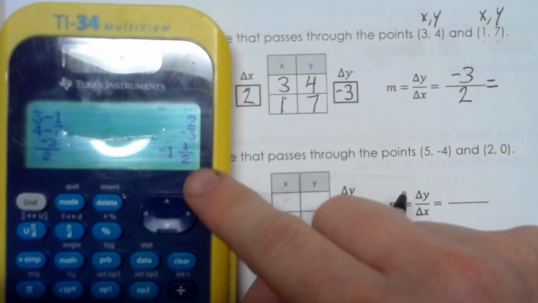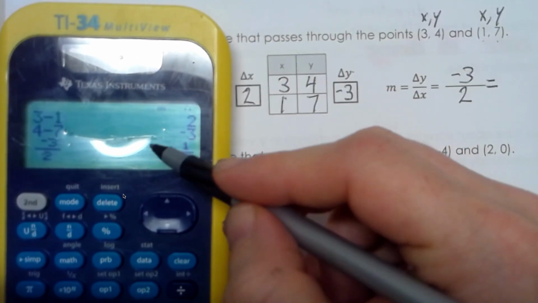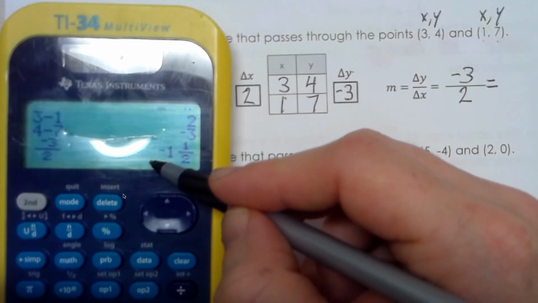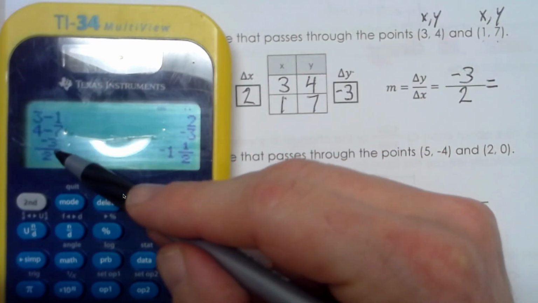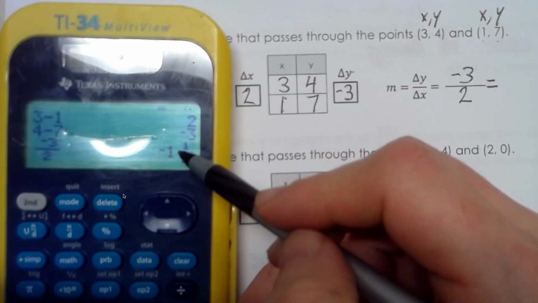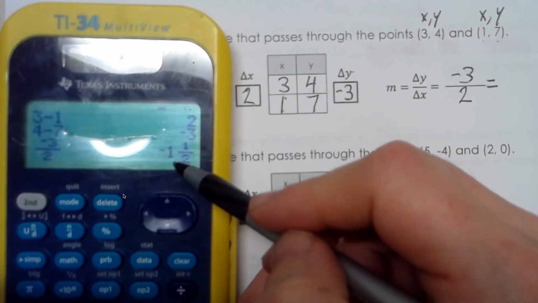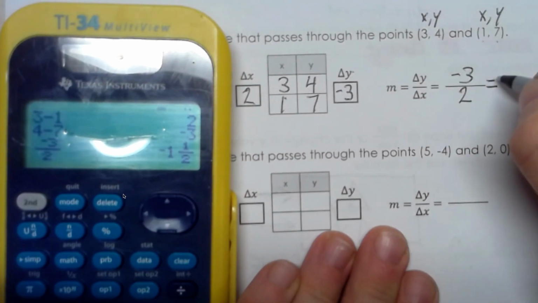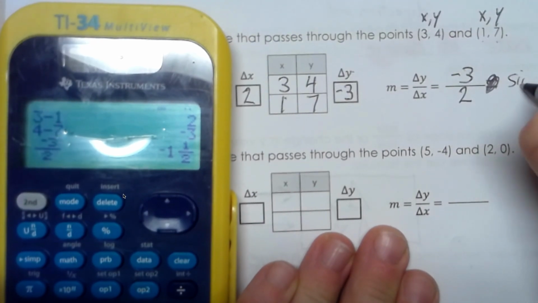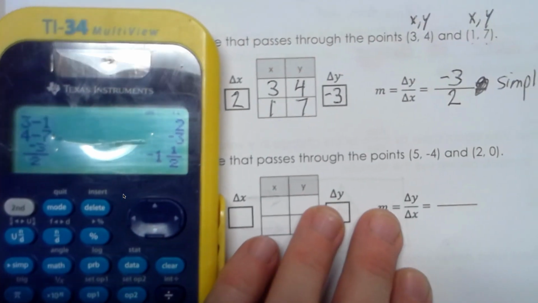So the slope is negative 1 1/2. It doesn't show an arrow, so this is already simplified. So negative 3 over 2 is simplified. They wrote this as a mixed number. Don't write it as a mixed number. Just keep it as negative 3 over 2. It's already simplified. I'm just going to write simplified. It's already done.